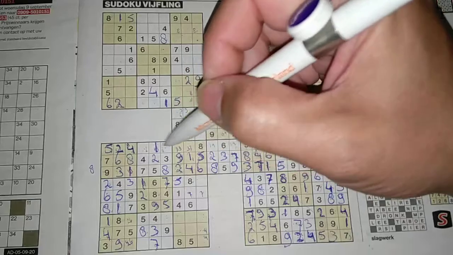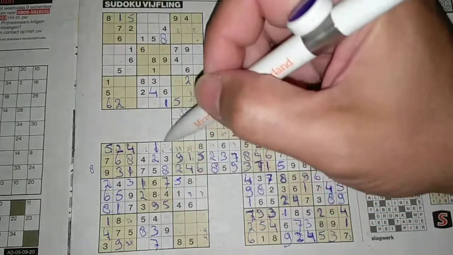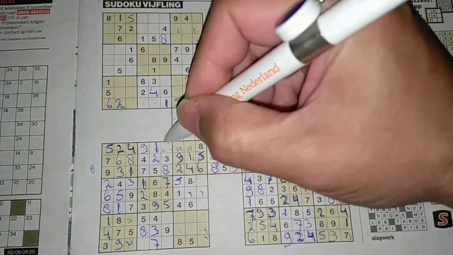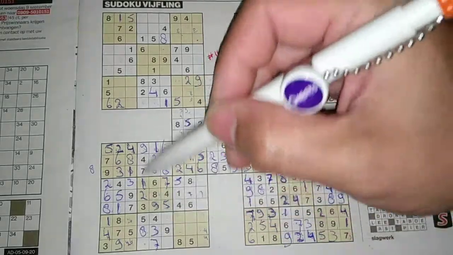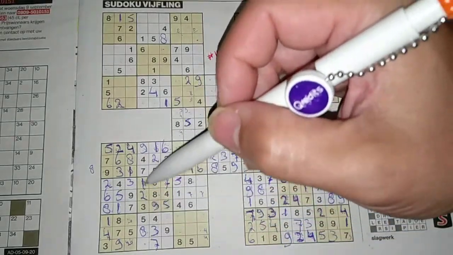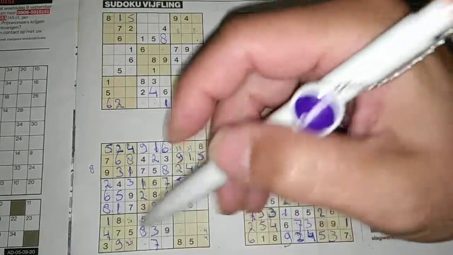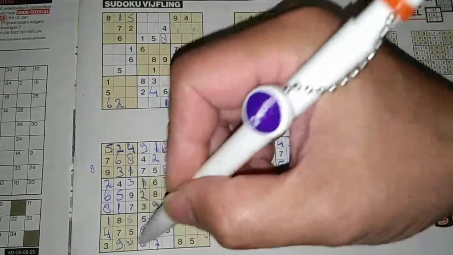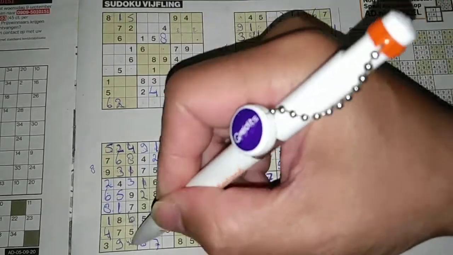2 boxes left. 6 and a 9. We have a 9 there. No 9 there. 9 should be here. And a 6 goes there. 1 box left in this column for the number 6. Now we have a 6 here. So this is gonna be a 6. This should be a 6 and this should be a 2.